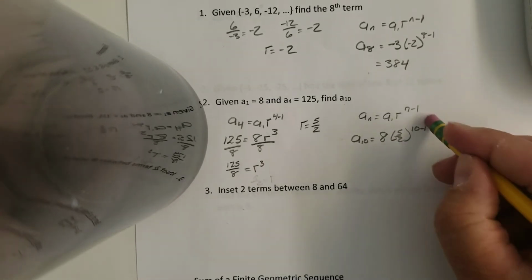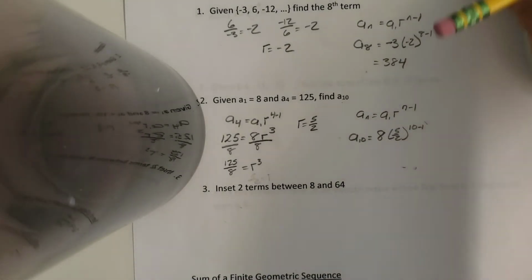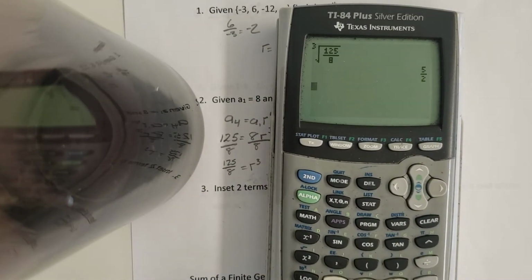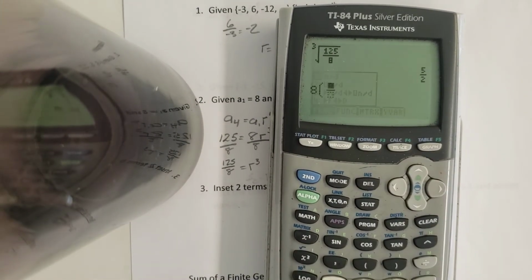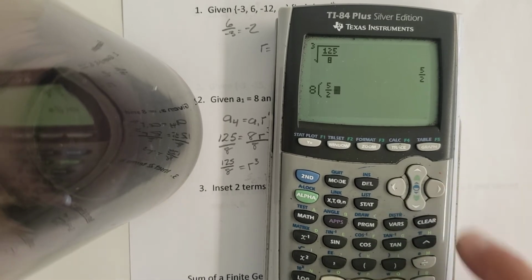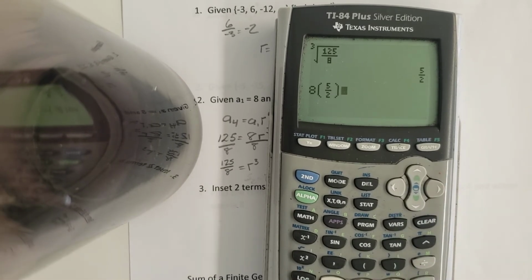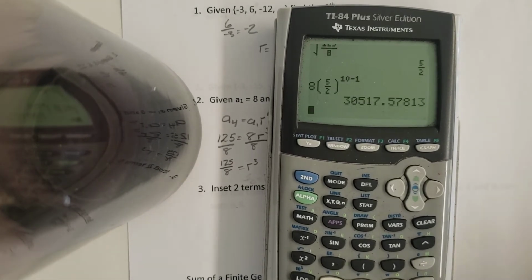Again, you can put that right in your calculator, and you are going to get, well, here, let's do this, because I want to show you something here. 8 times alpha y equals 1, in parentheses, 5 over 2, come out of the fraction and the parentheses. Now I go to my exponent, 10 minus 1. And when you hit it like that, it gives you a decimal.